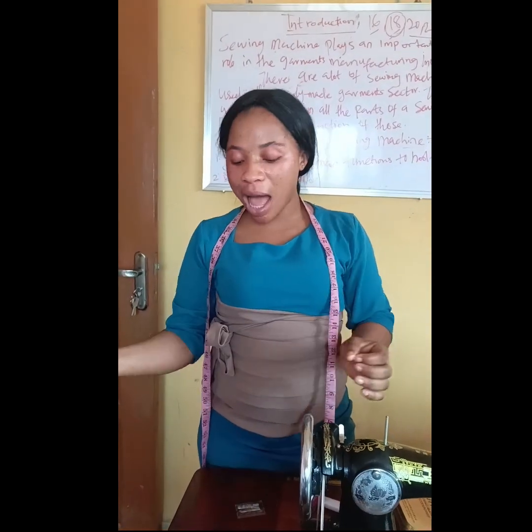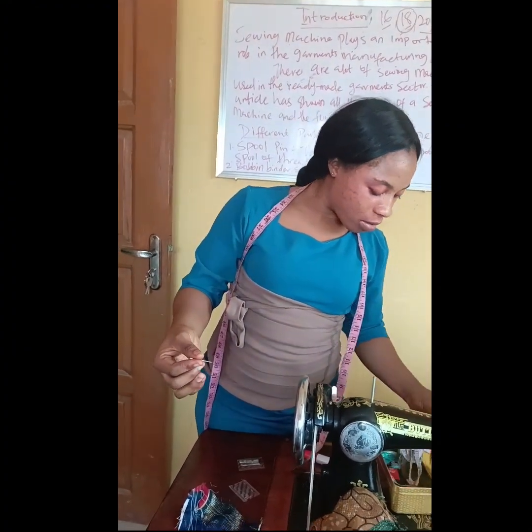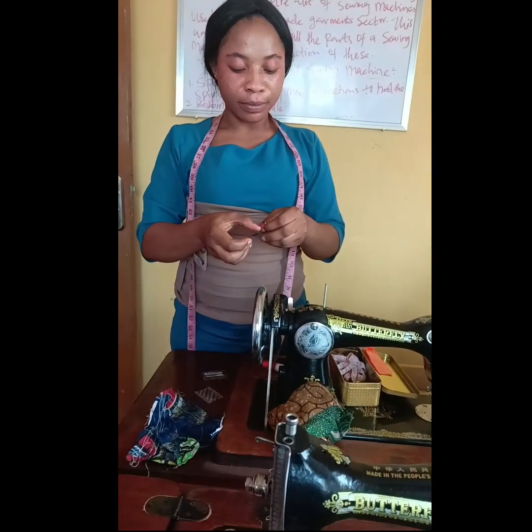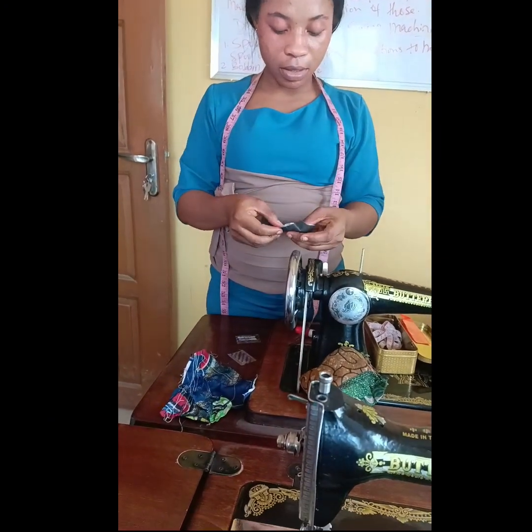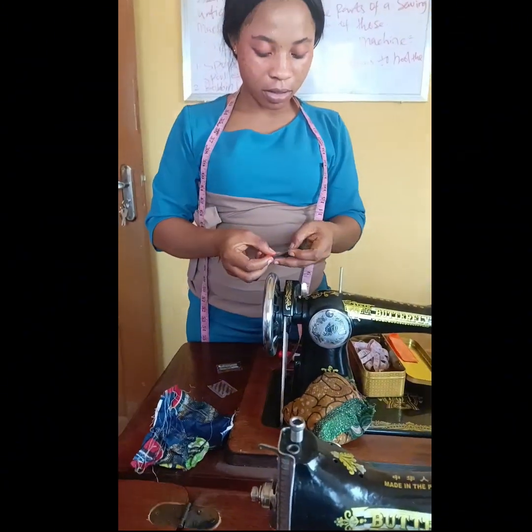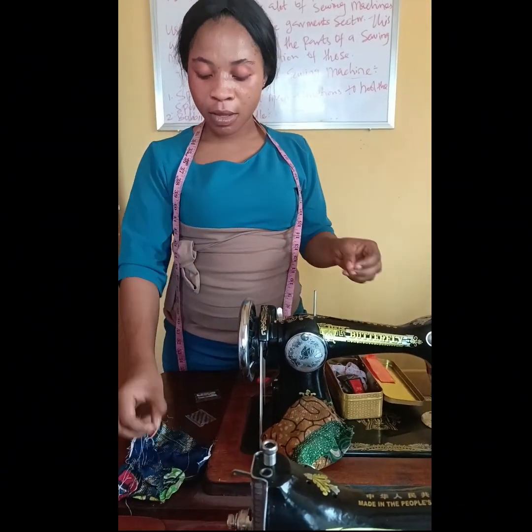Now this machine needle is different from the normal hand needle that you see. The two have different functions.